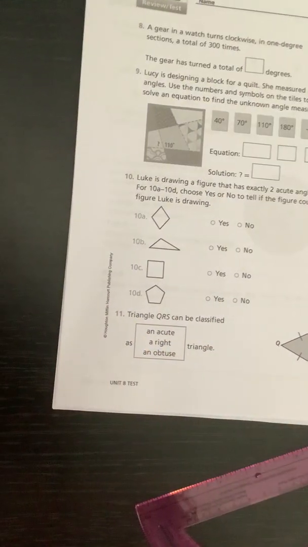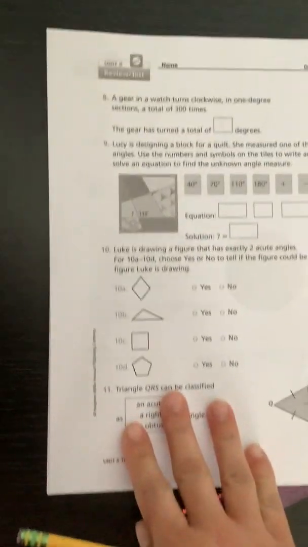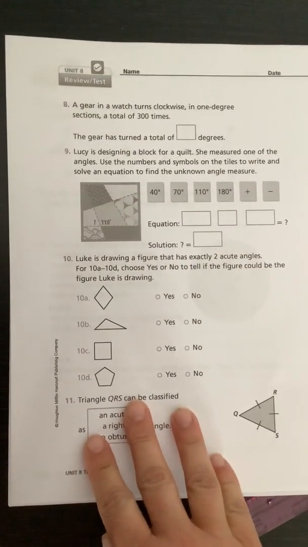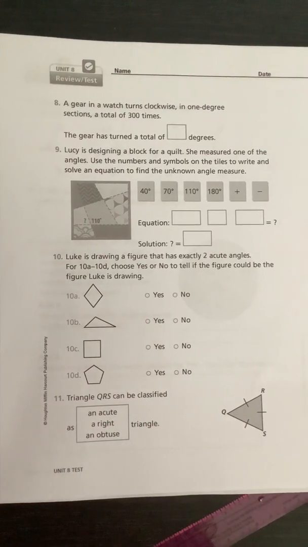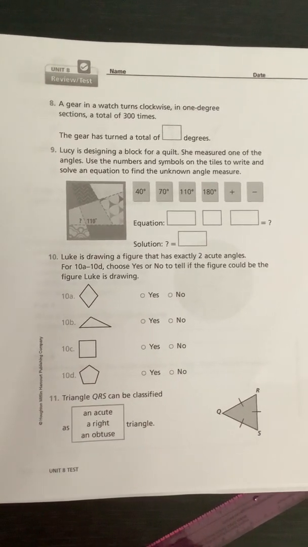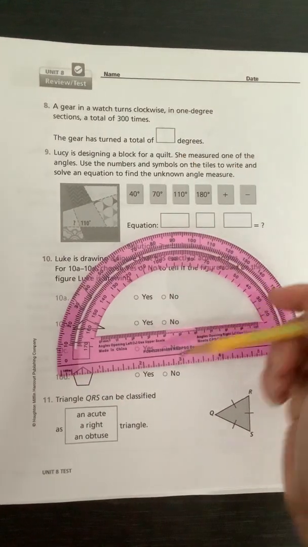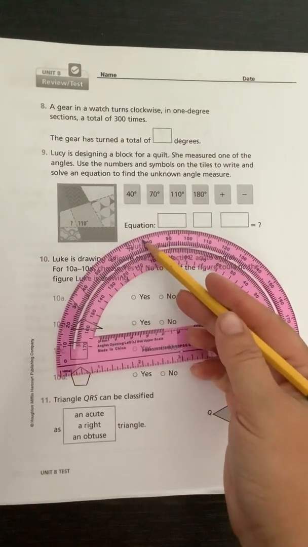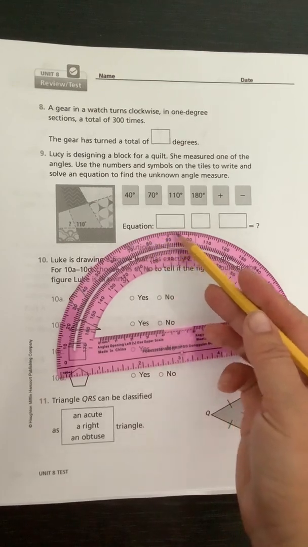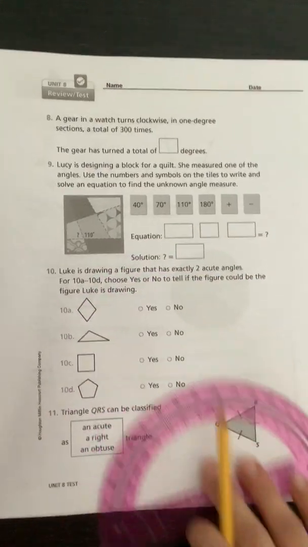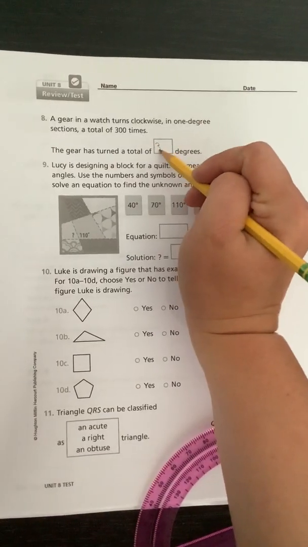Okay, number 8. A gear and a watch turn clockwise in 1 degree sections, a total of 300 times. Remember with a protractor that each little tick is 1, so if it goes 300, then that means it goes 300 degrees.